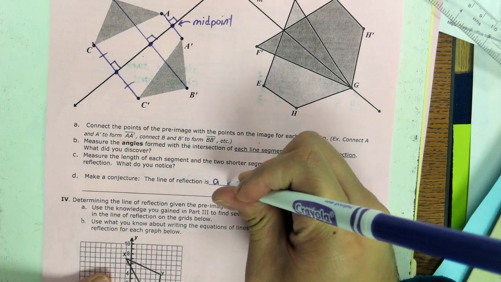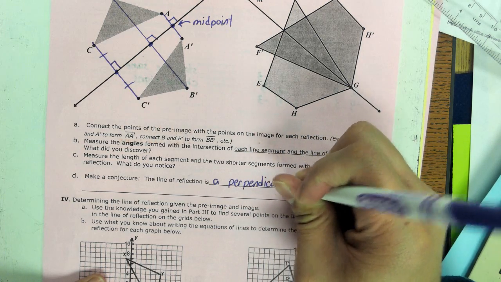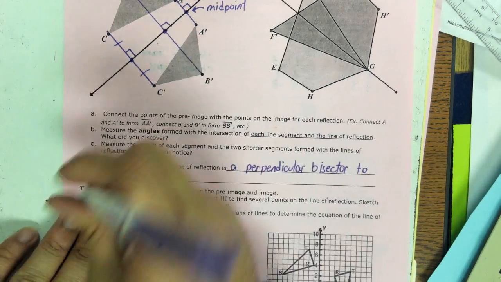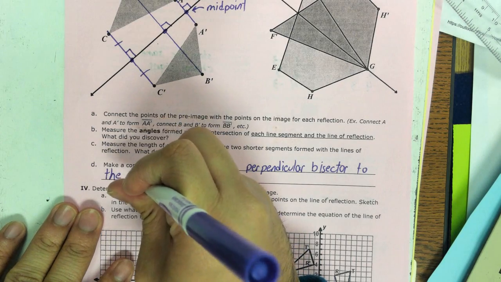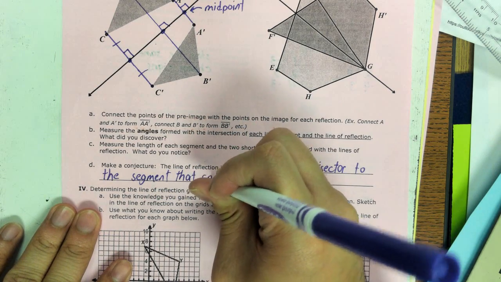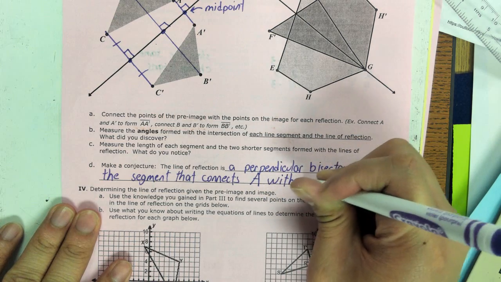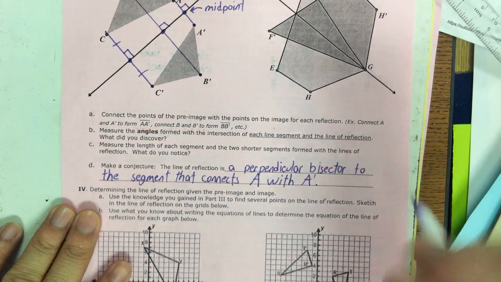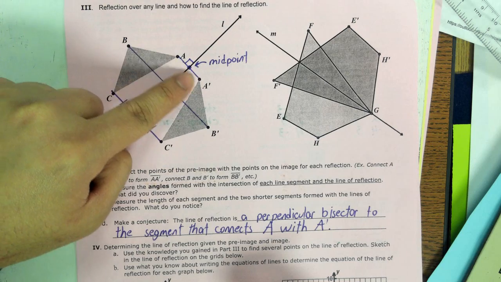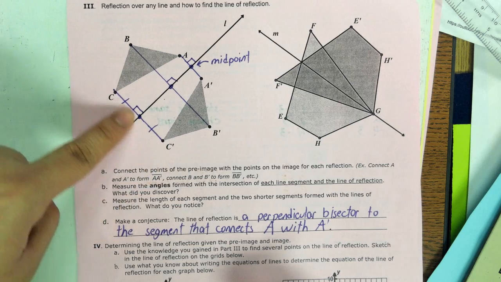The line of reflection is a perpendicular bisector to the segment that connects A with A prime, B with B prime, C with C prime, and so on. So this line of reflection is a perpendicular bisector of this segment, and a perpendicular bisector of this segment.